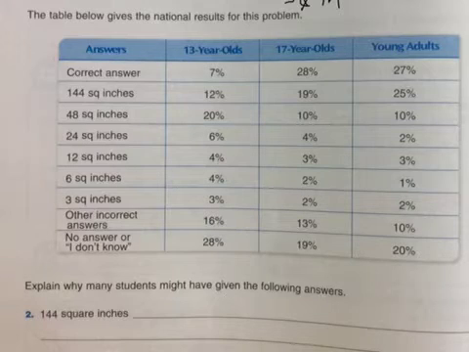Here are the results on how people did on this test. If we take a look at it, only 7% of 13-year-olds got it correct. 17-year-olds, only 28% got it correct. And young adults could be anyone in the category of 19 to 29 years old. Just say those are young adults. Only 27% of them got it correct. If you got it correct, boys and girls, then you are above average.